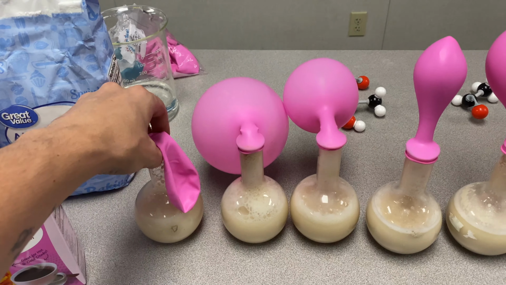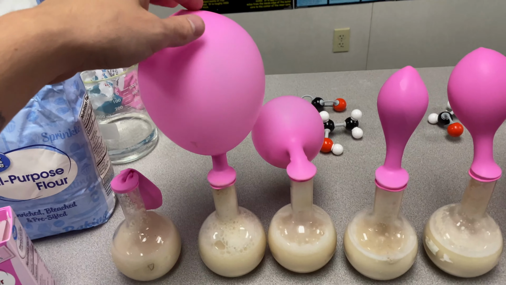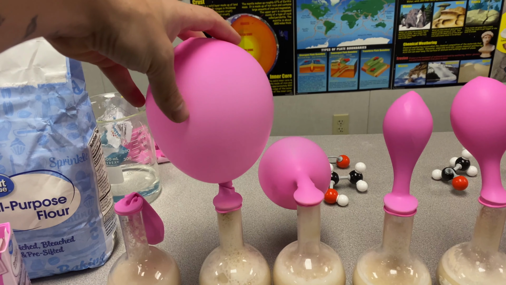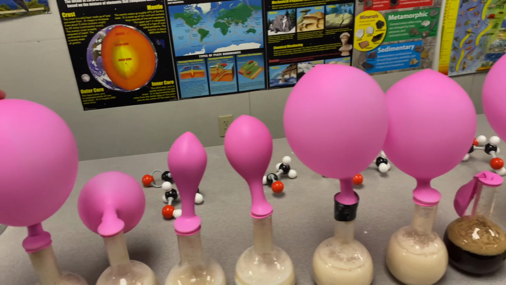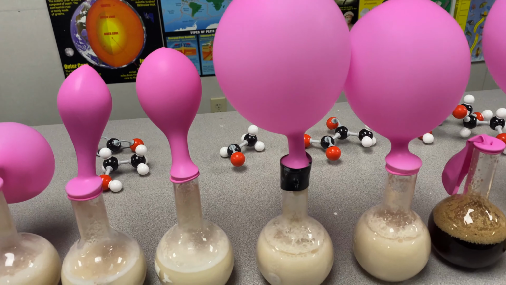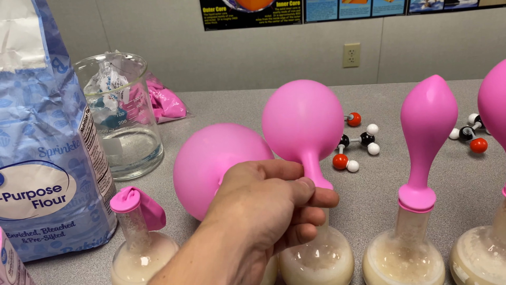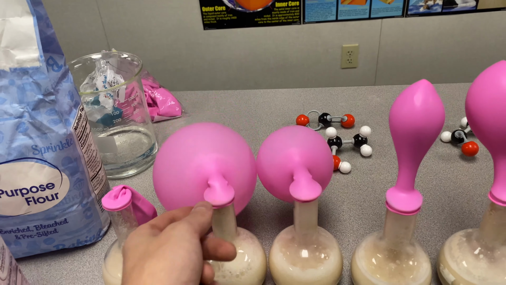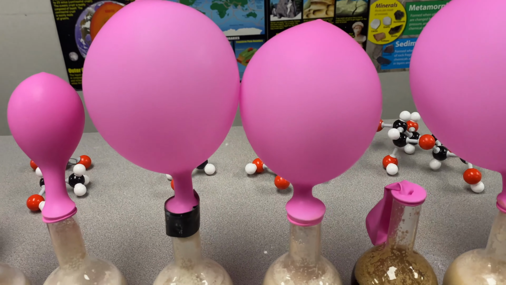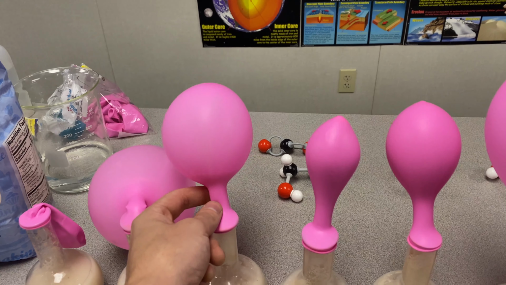The control flask, still absolutely nothing happened here. We got some spillover into the balloon, but the 10-gram flask, 10 grams of sugar, has gotten quite large. It's pretty much the same size as the apple juice flask and the 10-gram flour flask. Now, the 20-gram sugar flask, it did grow, but it never got as big as any of the other ones. Whereas the 20-gram flour, not as large as the 10-gram flour, but significantly bigger than the sugar.